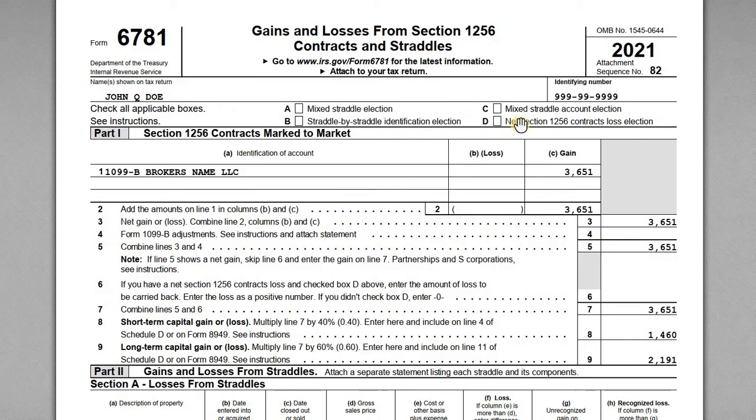Another one would be, let's say you check box D for the 1256 contracts loss election. If you realize a net 1256 loss for the year, you can make this election and carry back the losses to past tax years. So if you have positive positions in prior years that you paid tax on, you can make an election and carry those losses back and try to get a tax refund from the IRS. Again, we're not going down that path. We're keeping a very simple example here.